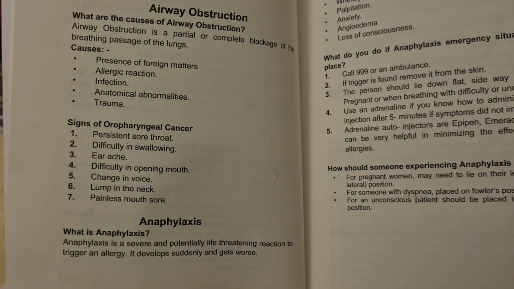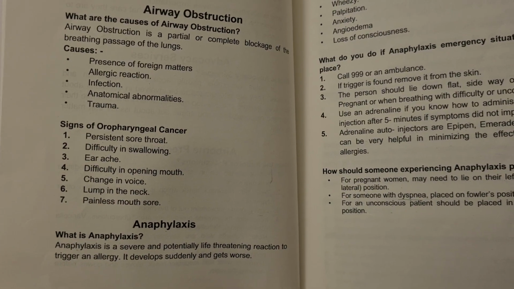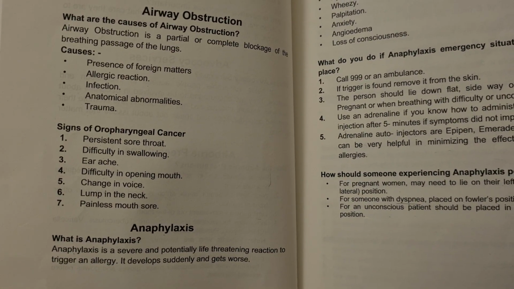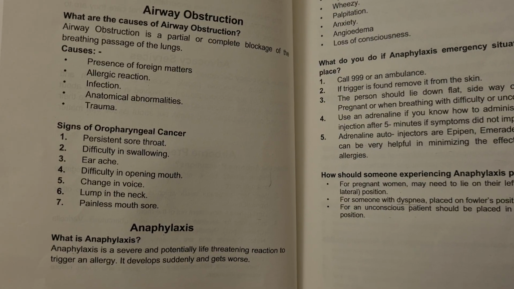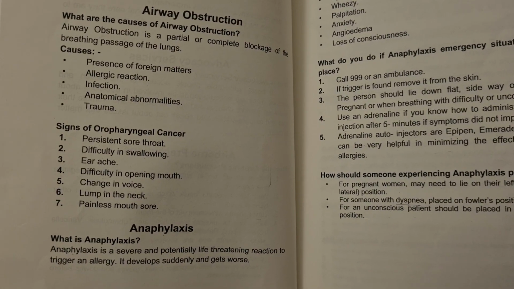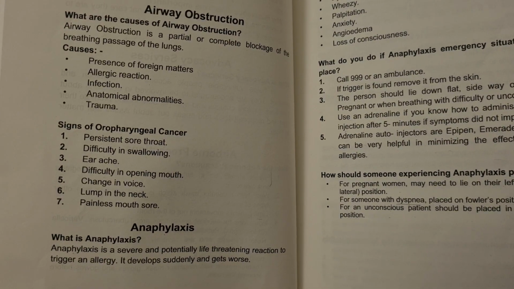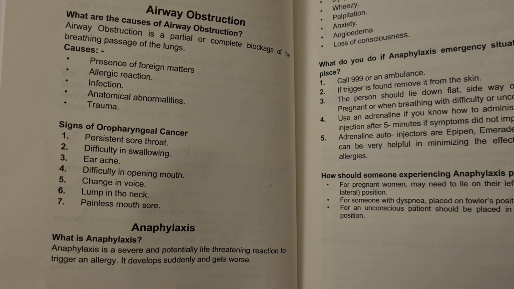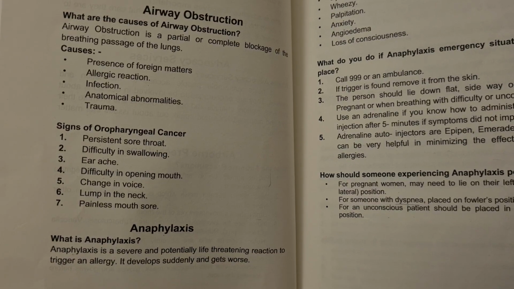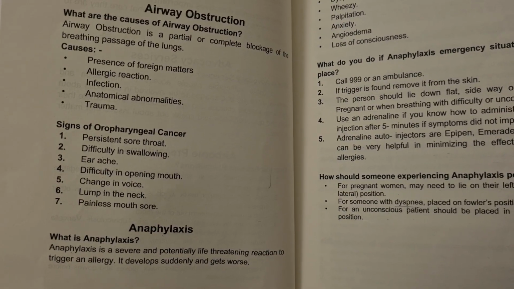These are all the definitions that come in the CBT test. There are 100 questions, so it's better to read everything and understand everything. So let's continue with what is anaphylaxis. Anaphylaxis is a severe and potentially life-threatening reaction to a trigger, such as an allergy. It develops suddenly and gets worse.